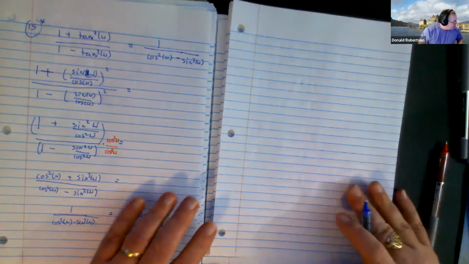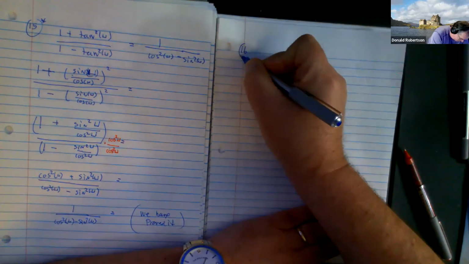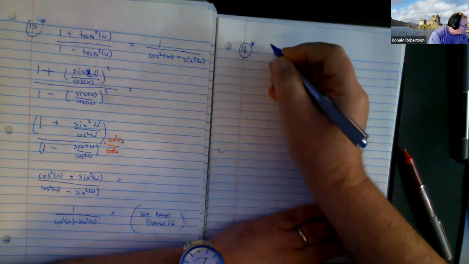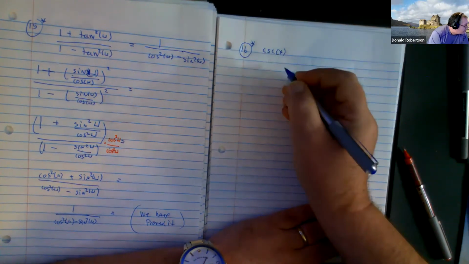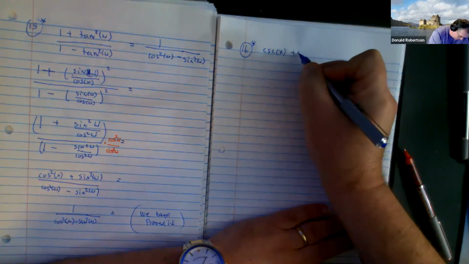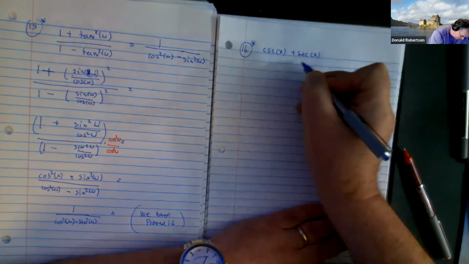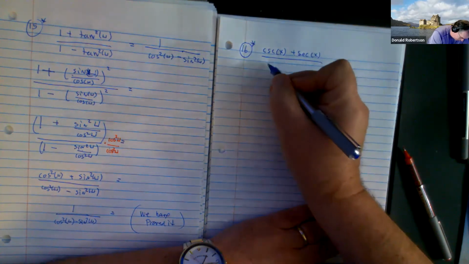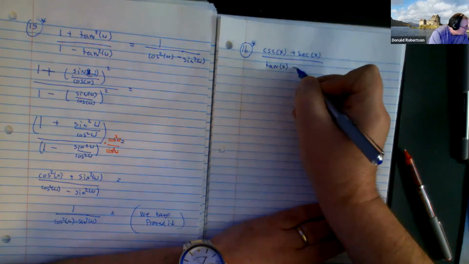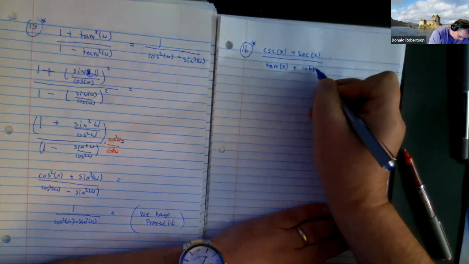Our ultimate question, the last one. Get a fraction, cosecant x plus secant x, all over tan x plus cotangent x.